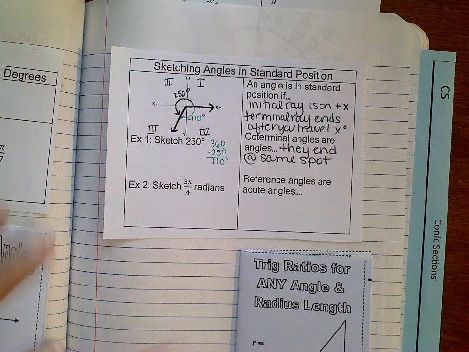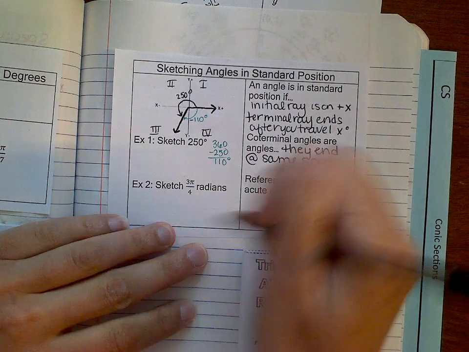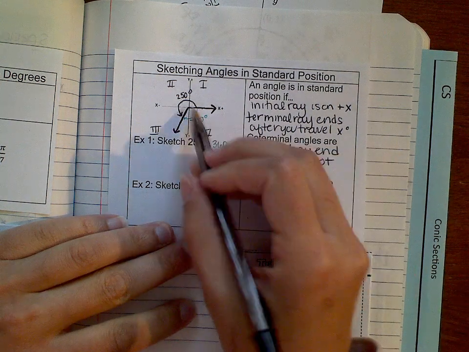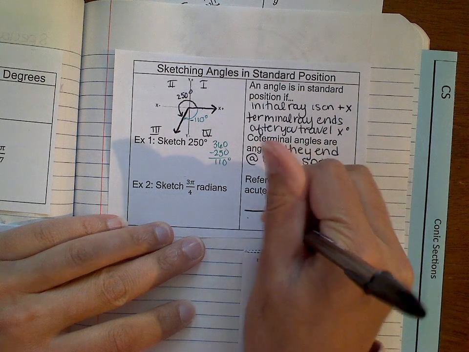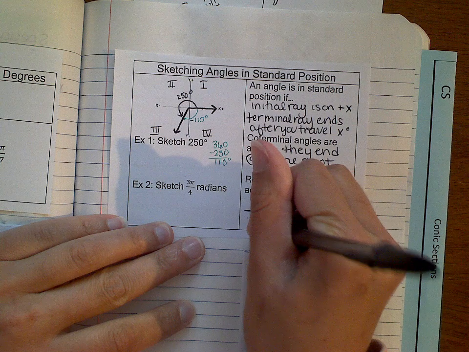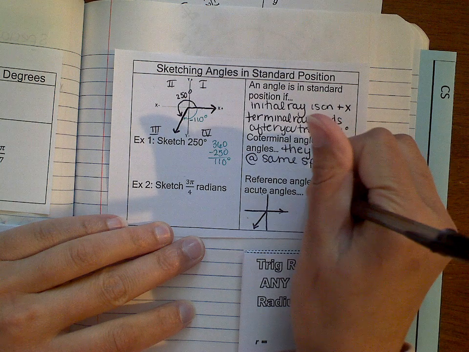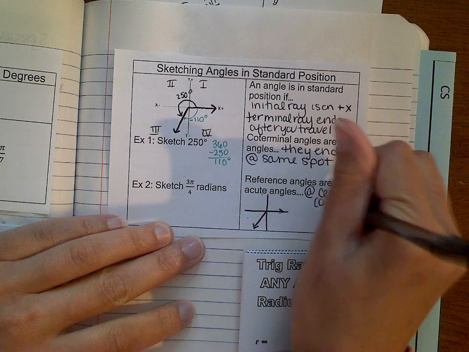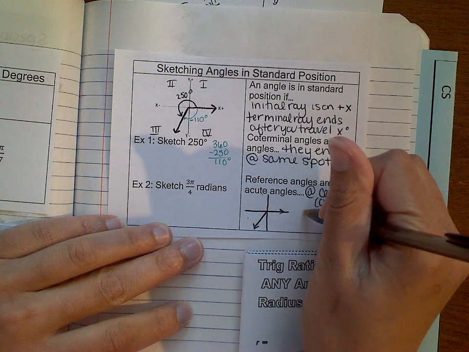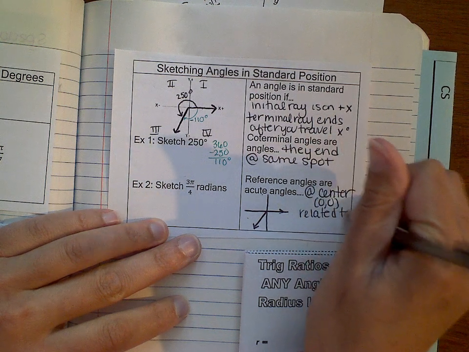We can talk a little bit more about how we would sketch some angles, maybe I'll do a few more examples and come back to that, but what we really need to talk about are reference angles, because that's how we get our triangle. I can't really get a triangle out of that huge angle there, but a reference angle is an acute angle at the center, at the origin, related back to the x-axis.